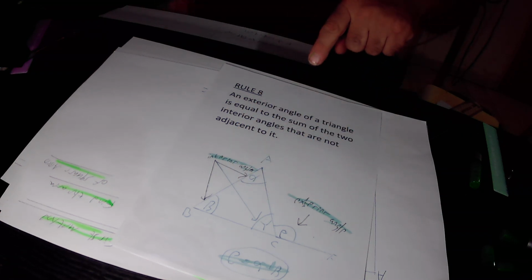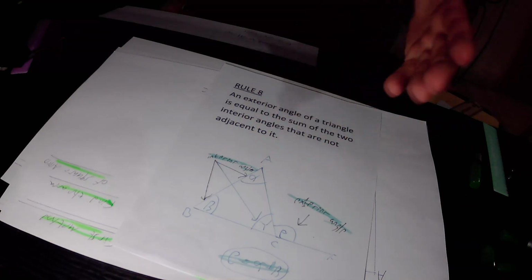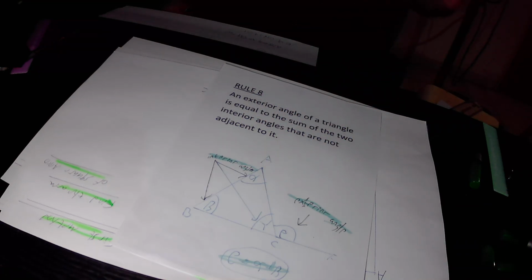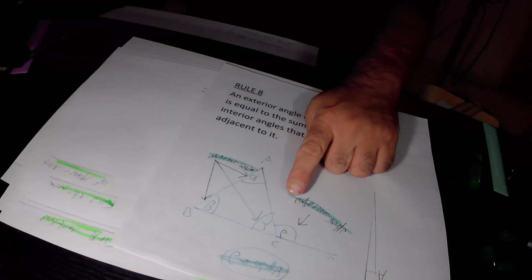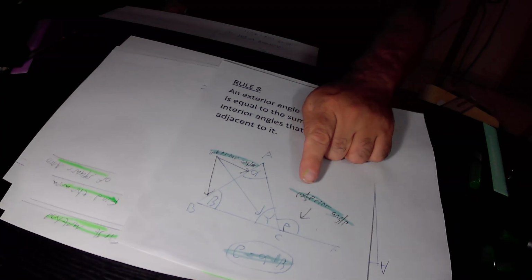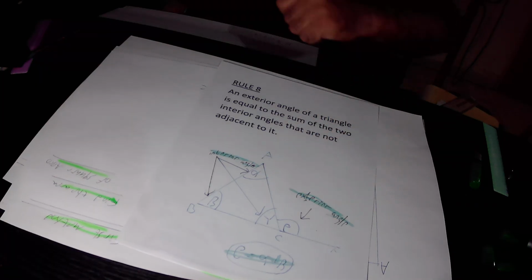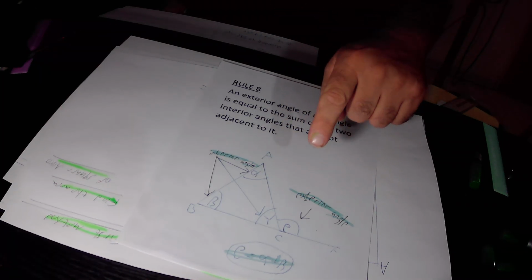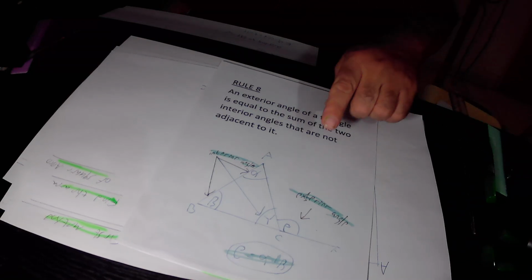Inside triangle ABC we have three angles, alpha, beta, and gamma, that are defined as interior angles. This is angle ACB, and this is angle E that is located outside triangle ABC, and therefore it is defined as an external angle.